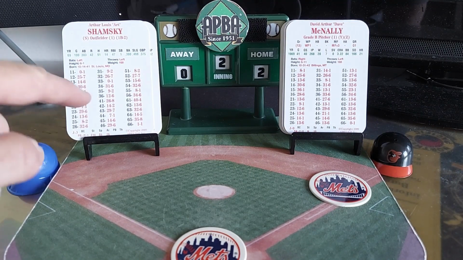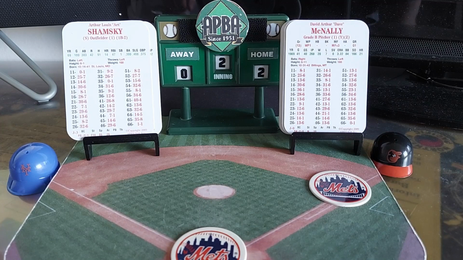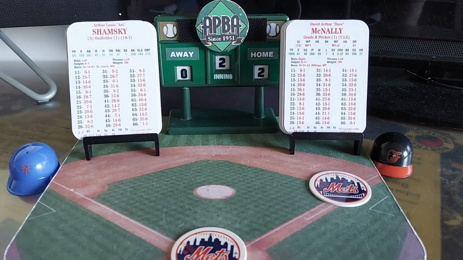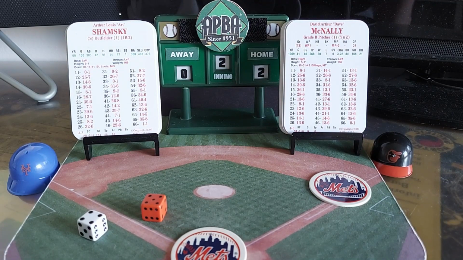Not a good hit and run candidate. There's only 131 on his card, and he is a .300 hitter, so I don't want to mess with his batting average. Here's the pitch to Shamsky. 5-4 is a fly out to right fielder Frank Robinson.